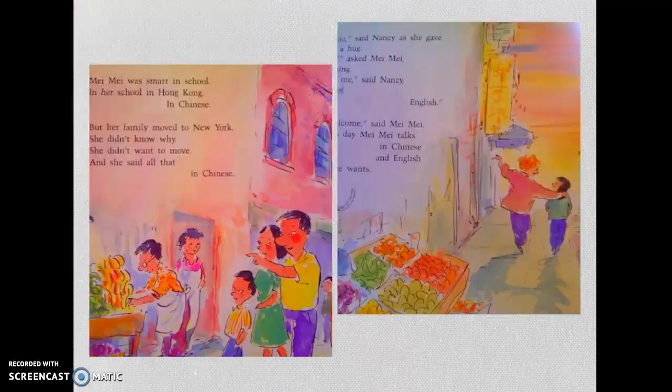These are the two illustrations that I chose from this book. At the very beginning of the book, May May talks about how she felt smart in her school in Hong Kong, and how it's different here. So that's something else that we can discuss with the children is how our world might be a little bit different and how things that we see may not be exactly how other people see them from different cultures or different ethnicities or backgrounds.